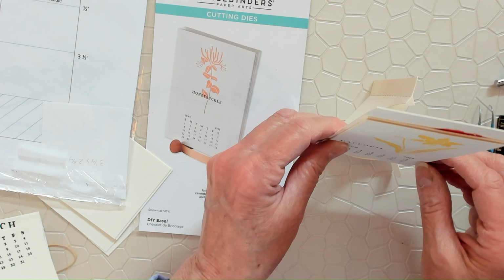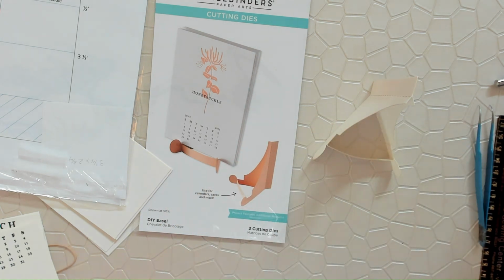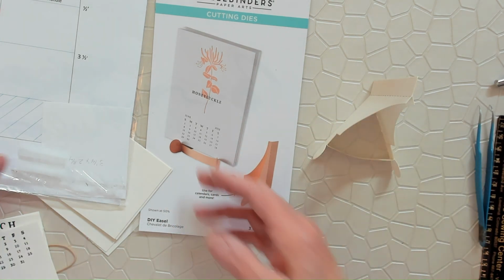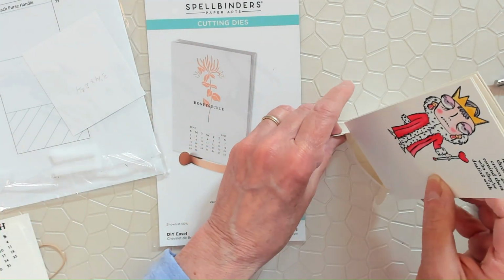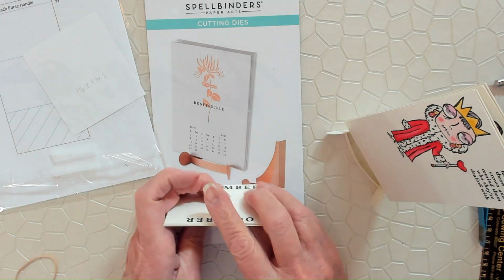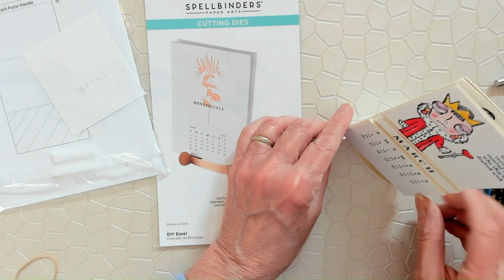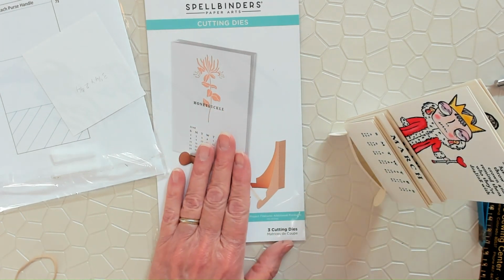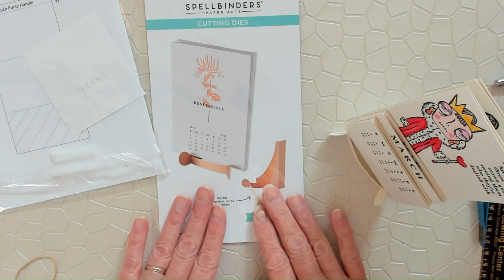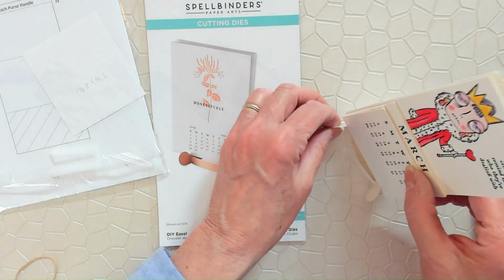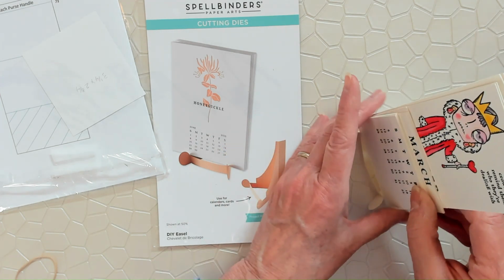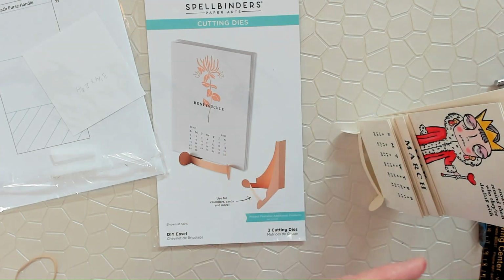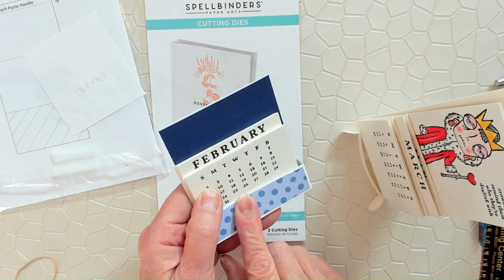Now, I could do the same with all of mine. Let's see, where's my ladies? I could do the same thing here and do this. And if you don't want to purchase a die for the easel, if you go to wherever and just get a little easel, that would work as well. But I don't like this because I have all these little cards. For me personally, I like to have them contained like this.